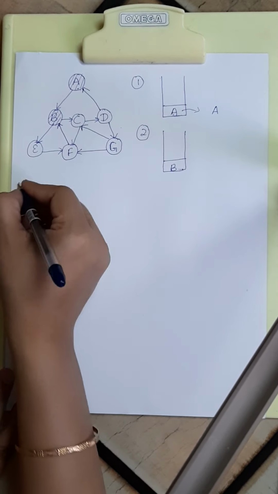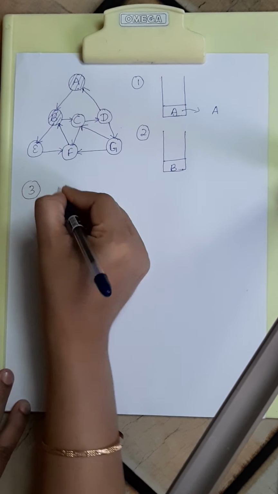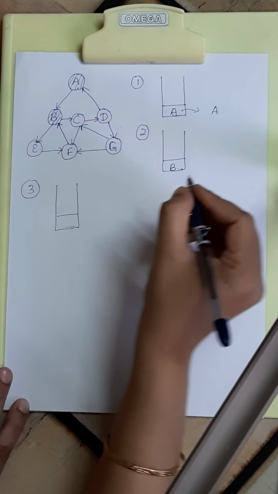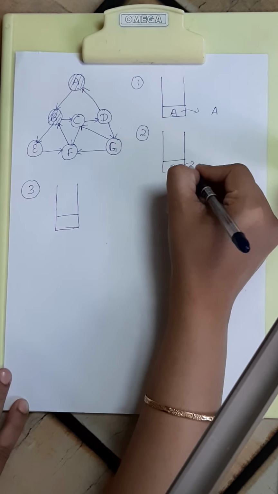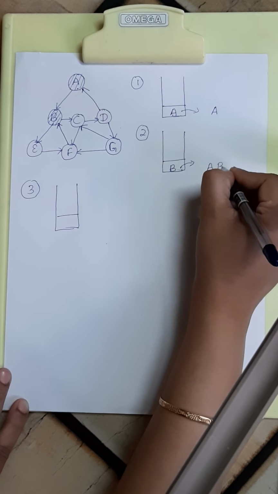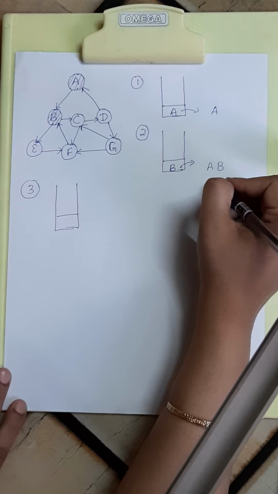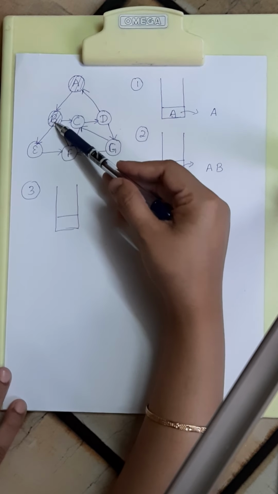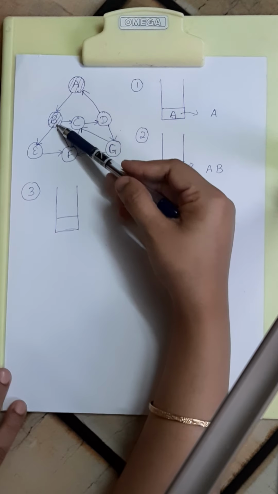And after that, in the third step, we'll pop this B, we'll print it, or insert it in the print array, and then we'll insert the elements which are the neighbors of this particular node.